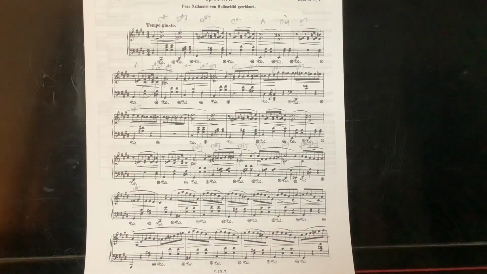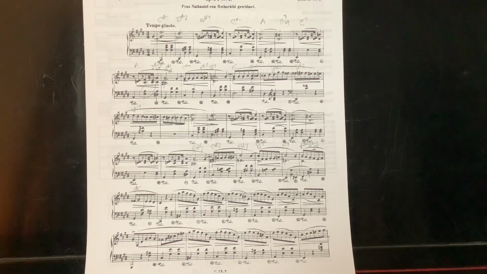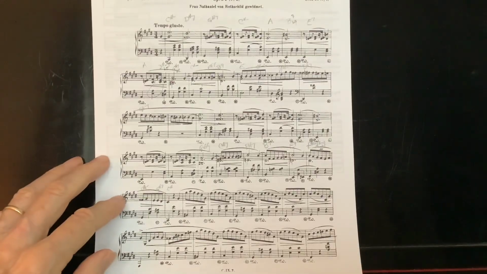The G sharp's on the bottom. And it's not until the third beat that you get the G sharp 7th. And then the C sharp minor. And there you have it.